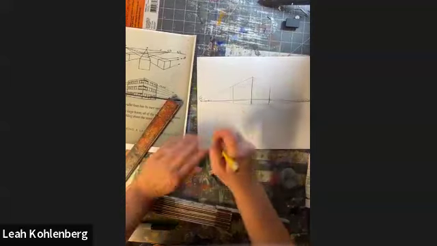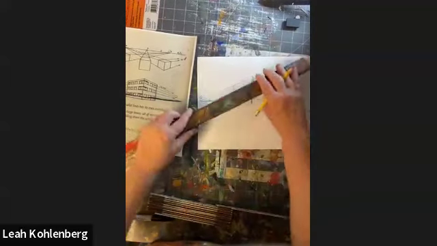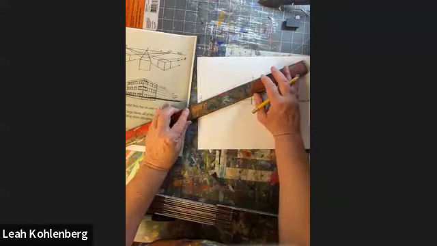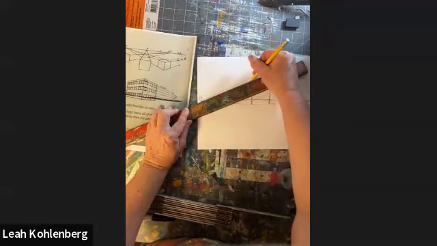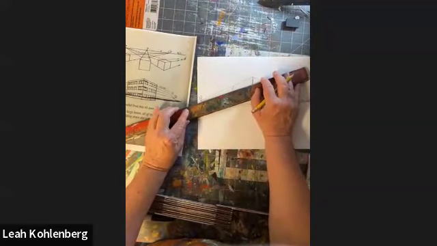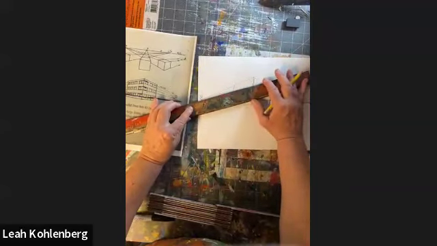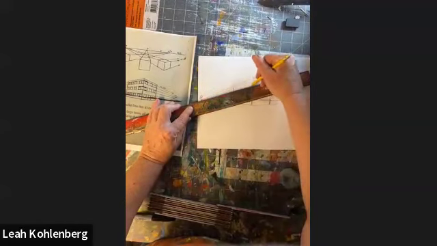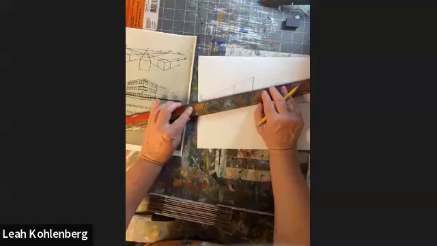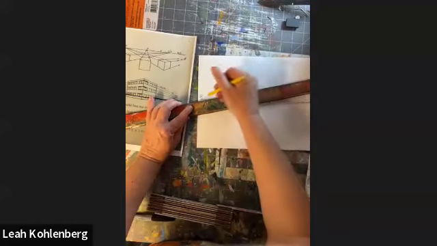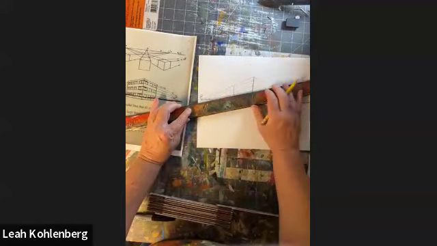And then I can start sketching my first bank of windows, top, bottom. Second bank of windows, top.